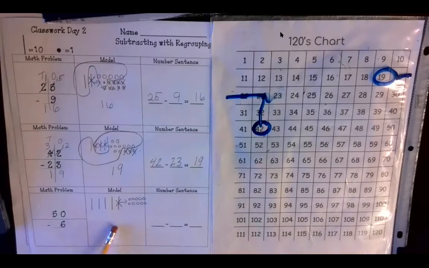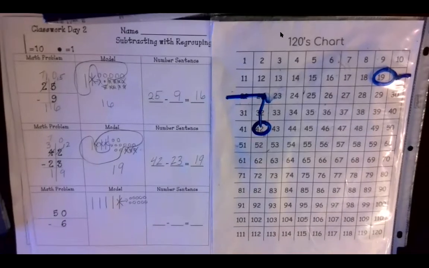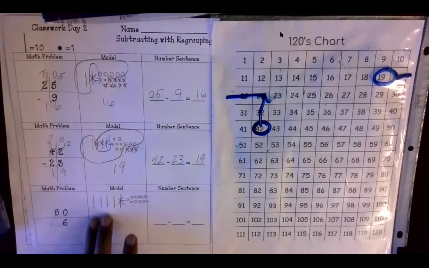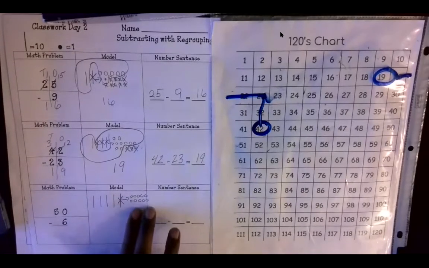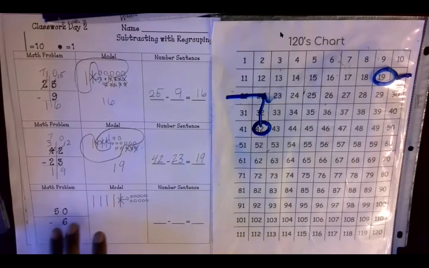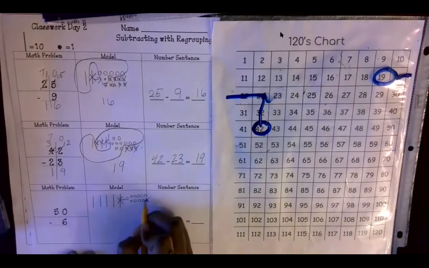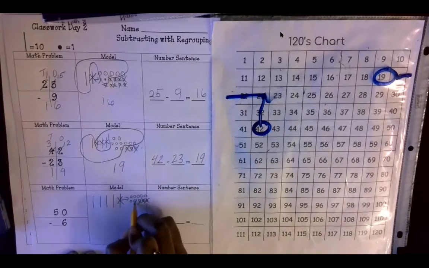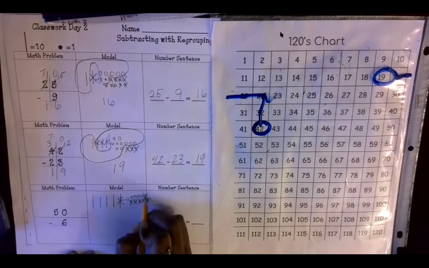I still have 50. It just looks different. So 50 is 4 bundles of 10 with extra 10 ones, okay? So I still have 50 here. Minus 6. So 1, 2, 3, 4, 5, 6.